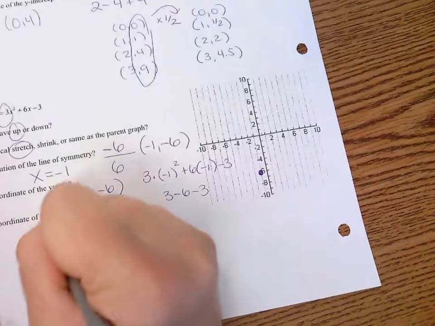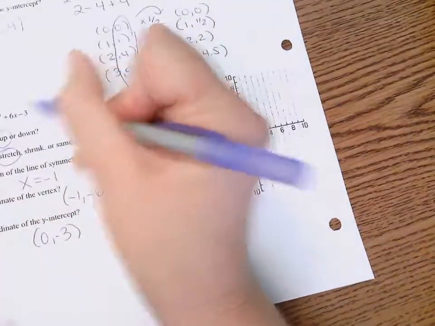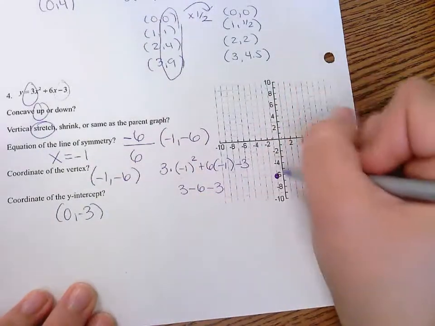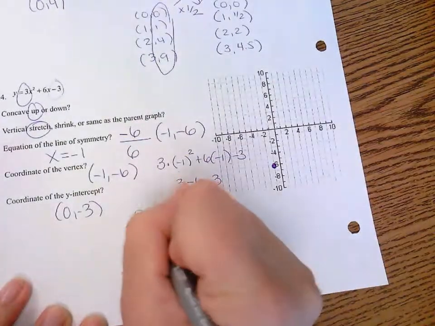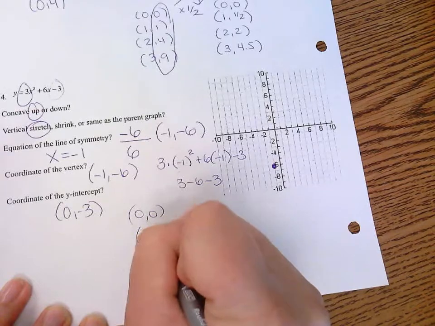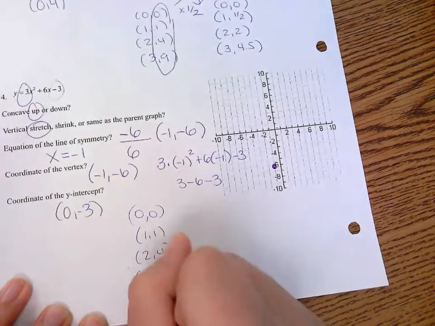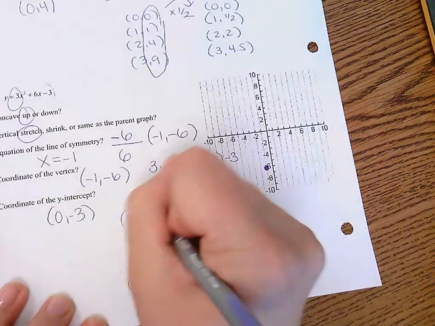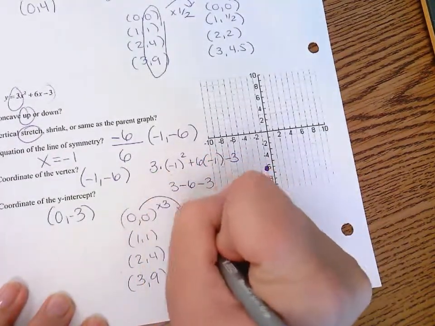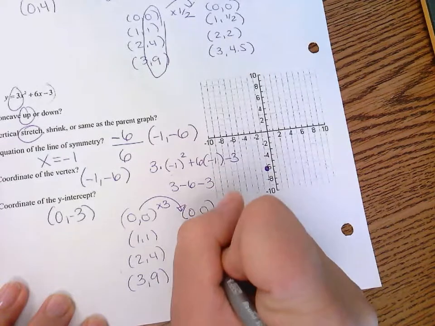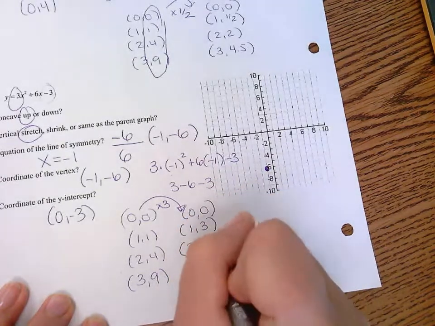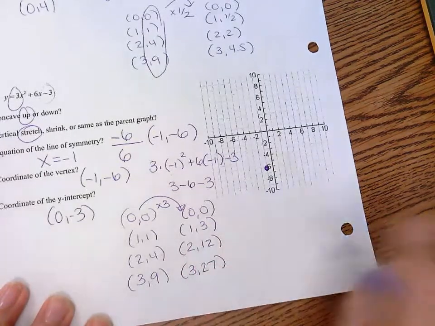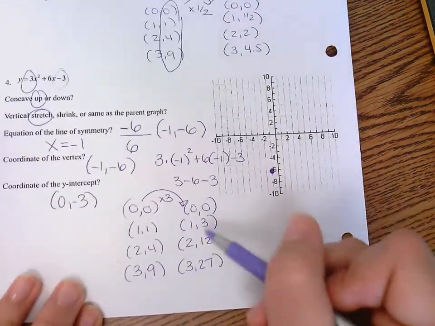My y-intercept should be at negative 3. That's the c value. And doesn't that make sense? If I take my normal parent function coordinates, 0, 0, 1, 1, 2, 4, 3, 9, if I multiply those all by 3, 0, 0, 1, 3, 2, 12, 3, 27 is not going to fit on my graph, but a couple of these will.